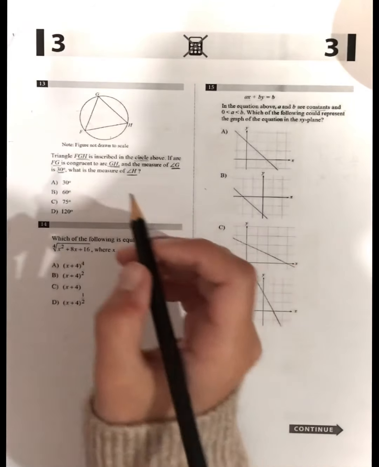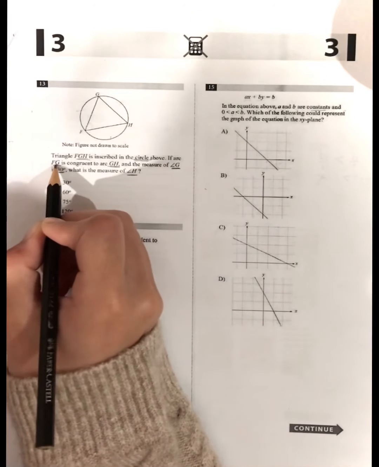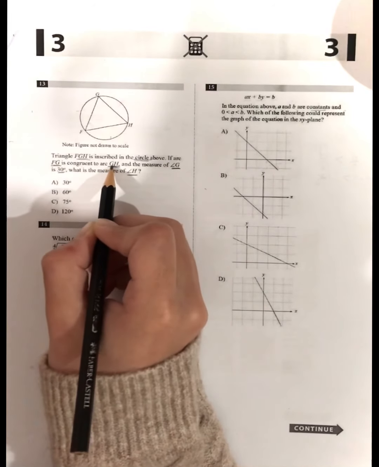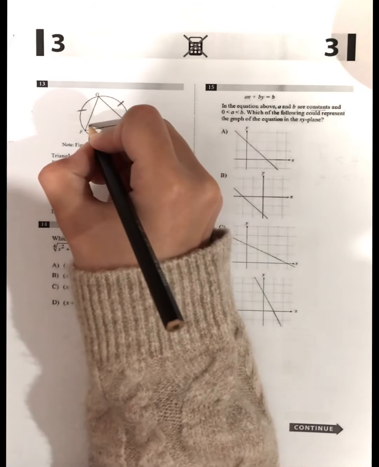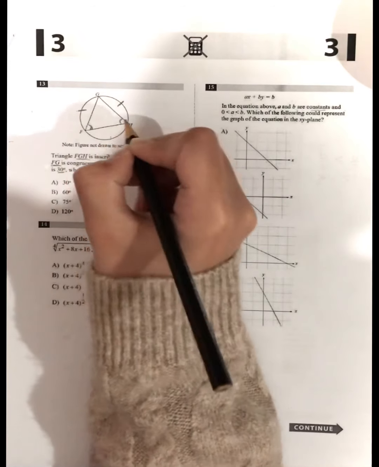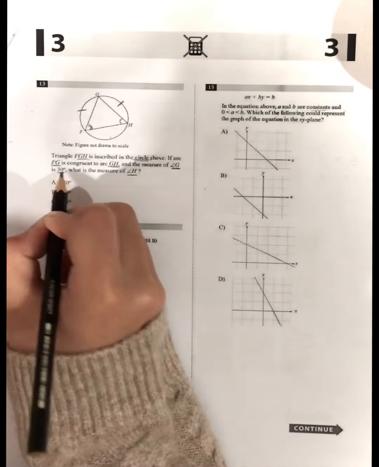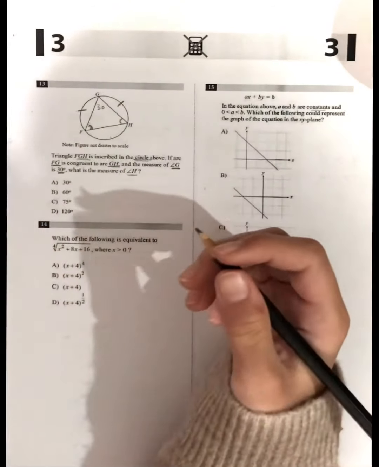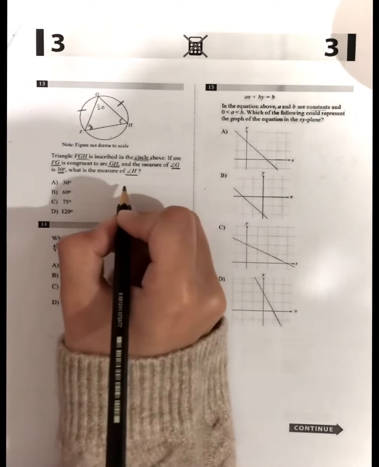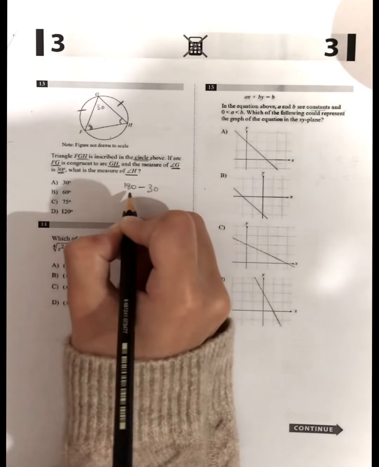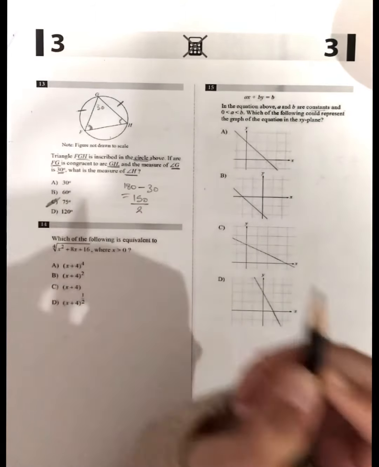Question 13 says that triangle FGH is inscribed in a circle. Arc FG is congruent to arc GH, which means that these two angles are equal and congruent. The measure of angle G is 30. So this is an isosceles triangle, and he wants the angle of H. So 180 minus 30 results in 150. Divided by 2 gives me 75.